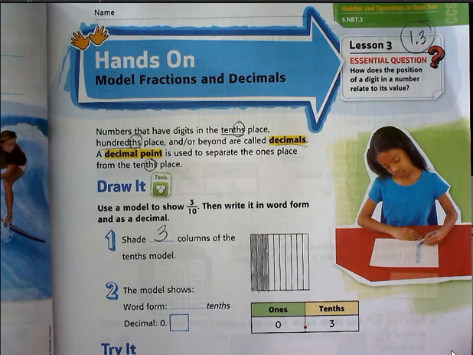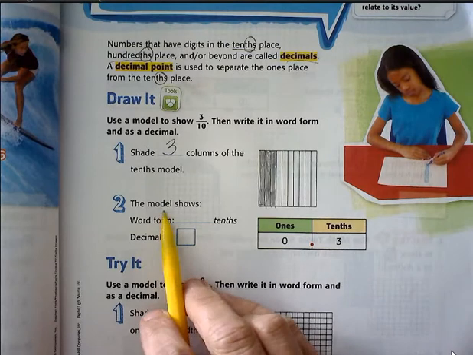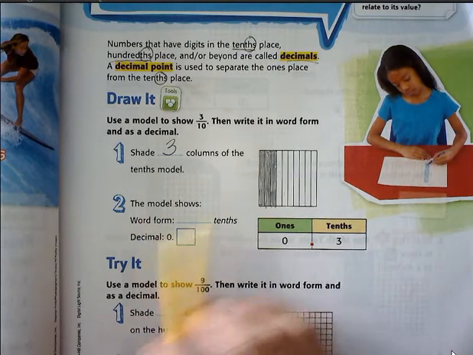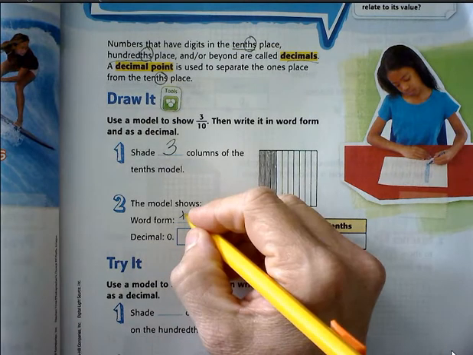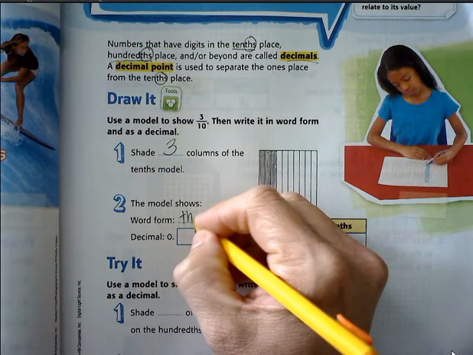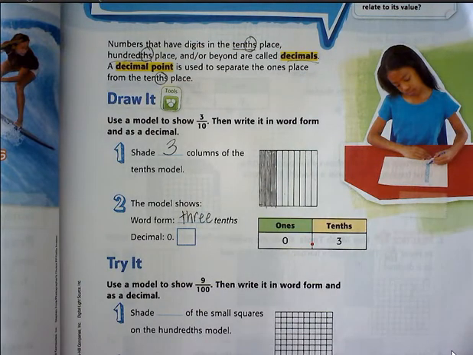Okay, and if you need more time, you can push pause. Please remember that at any point. Now we're going to show it in word form. So the model shows how many tenths? 3/10. That's in word form, 3/10.